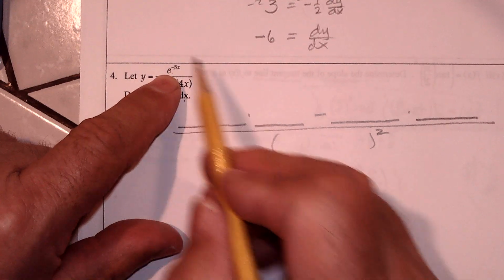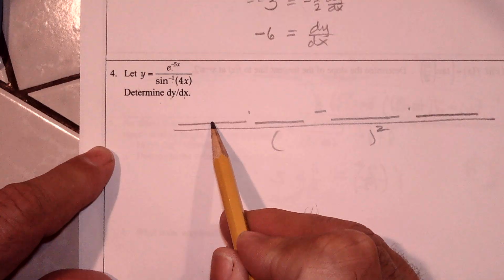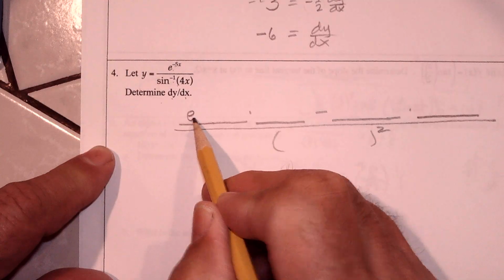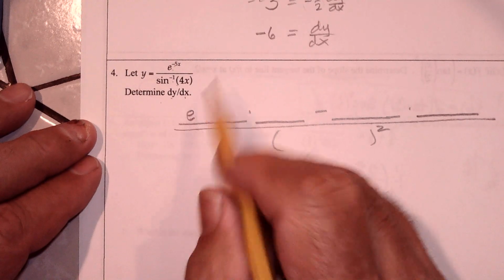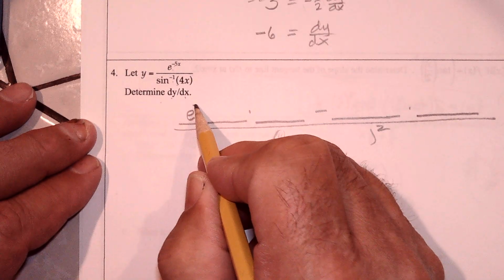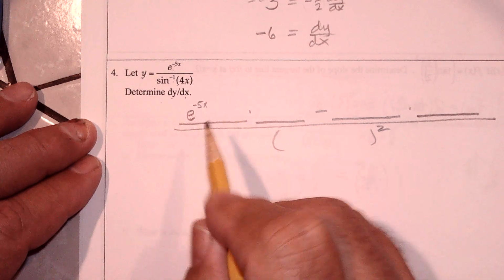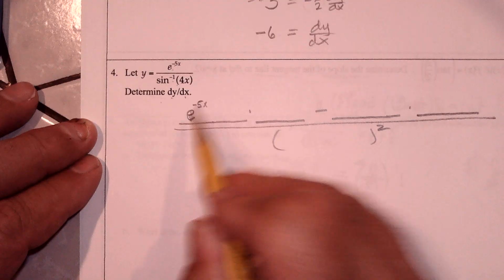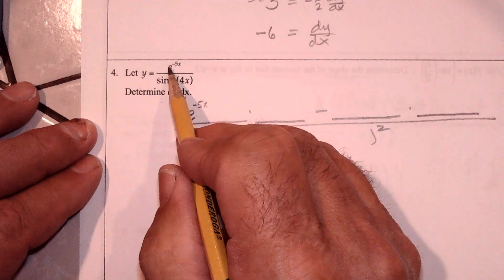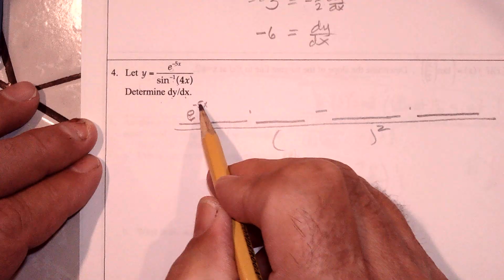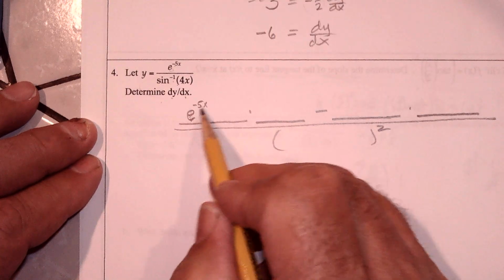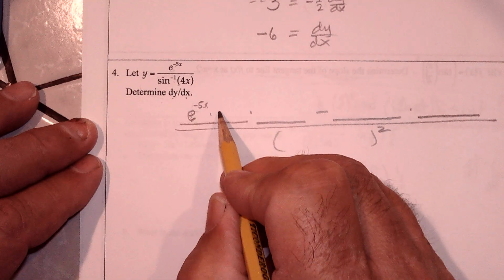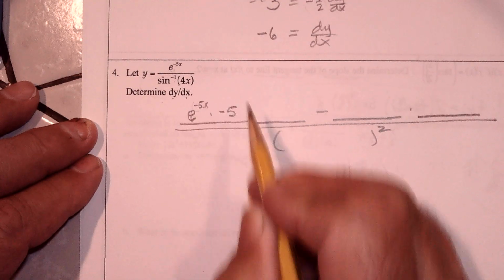So the derivative of the numerator, e to the negative 5x: the derivative of e to anything is e to the anything, times the derivative of that. And the derivative of negative 5x is negative 5.